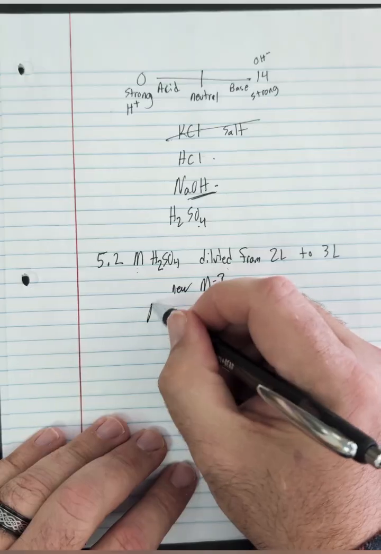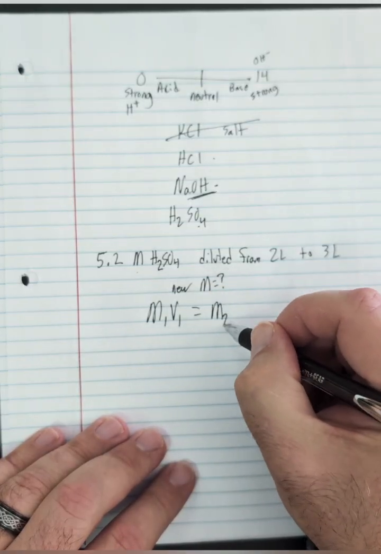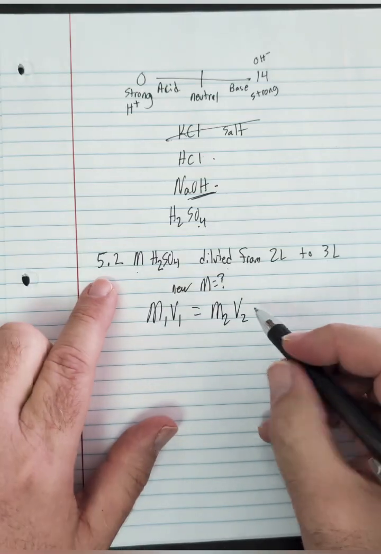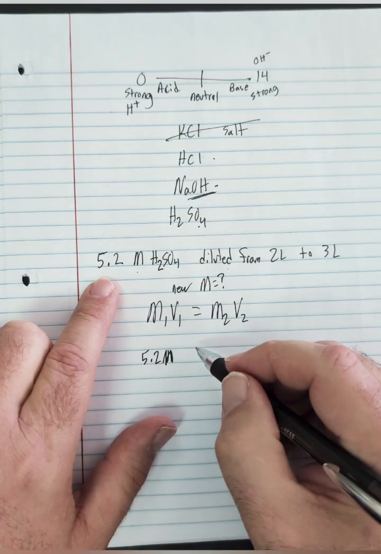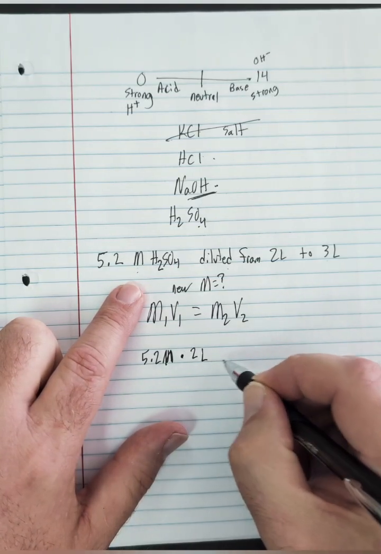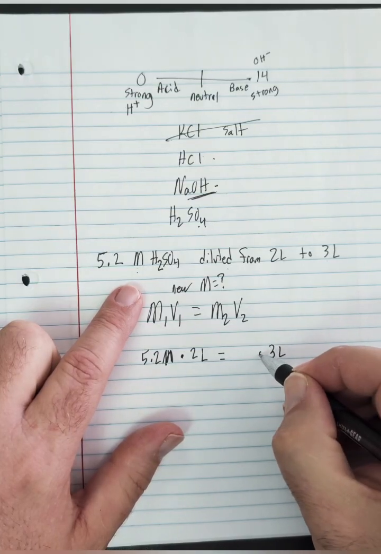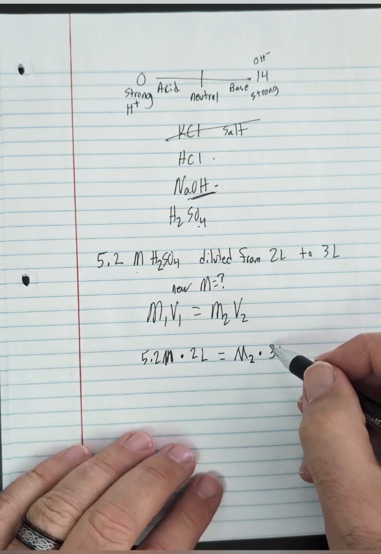So we're going to use the trusty M1V1 equals M2V2. We know our first molarity was 5.2 M. We know the first volume was 2 liters, and we know the new volume is 3 liters, but we don't know the M2.